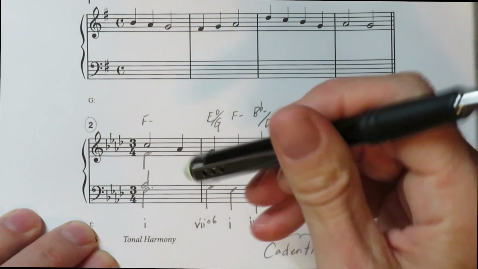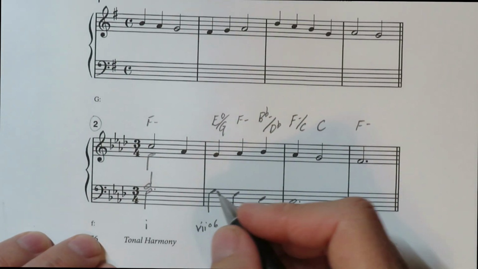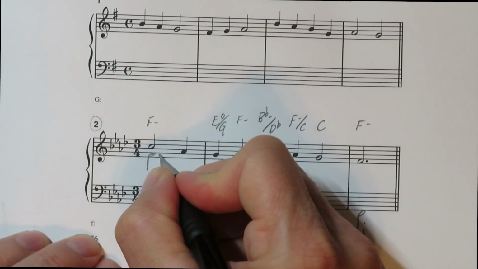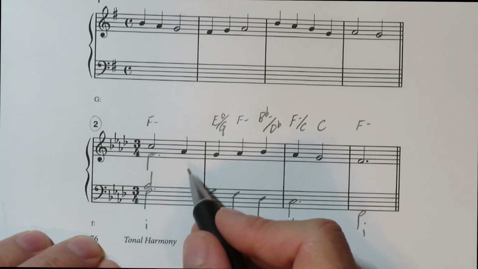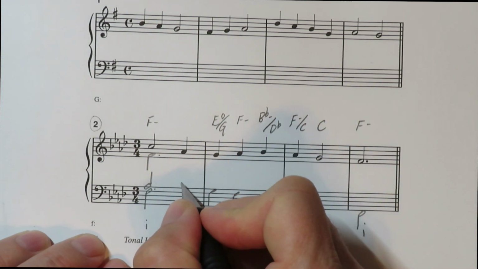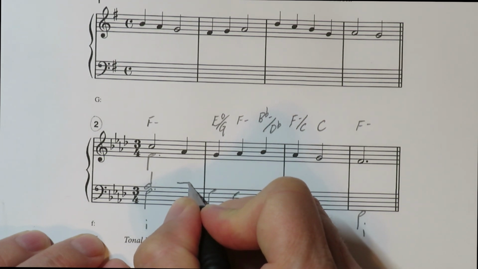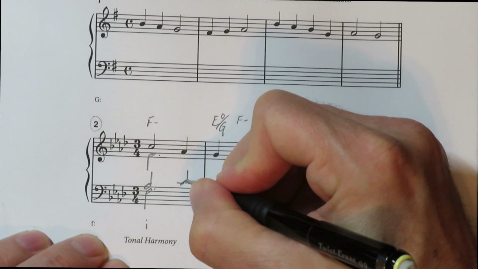We'll make this one a dotted half note. And then, so we just need a C now. So we need the fifth of our chord, and put that here. Okay.